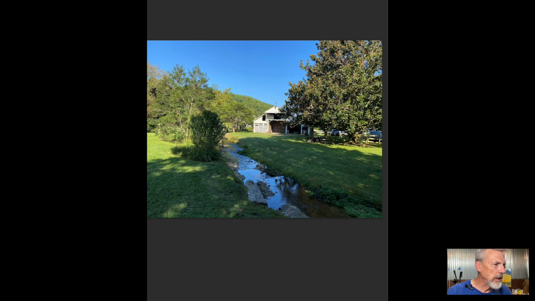So what we're going to look at first here, step by step, is a painting I did in Leiper's Fork, Tennessee. Great place to paint, by the way. This was a farm there, had a nice creek running through it. Just early in the morning, so I want to paint and suggest what the light is doing.